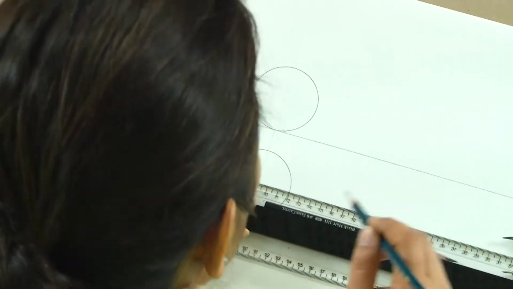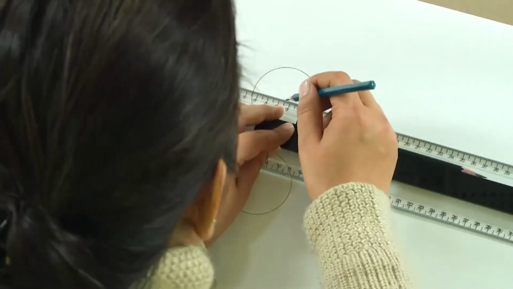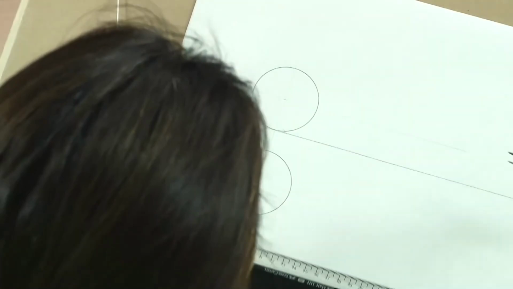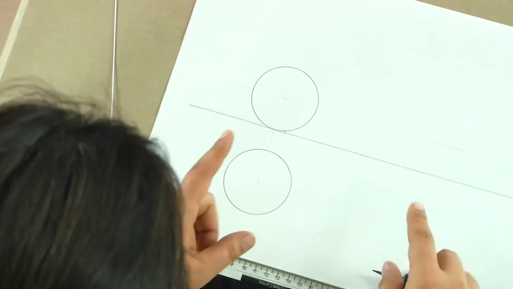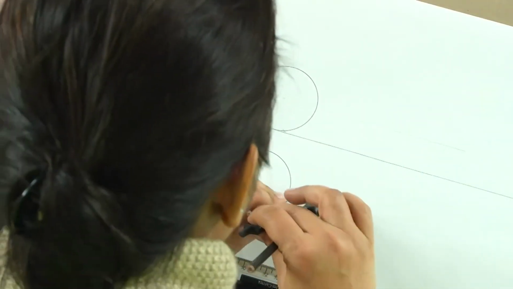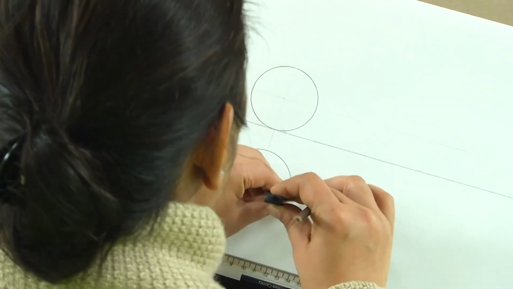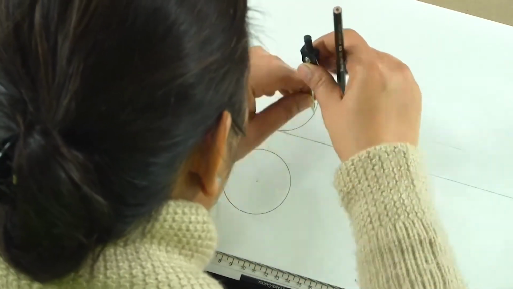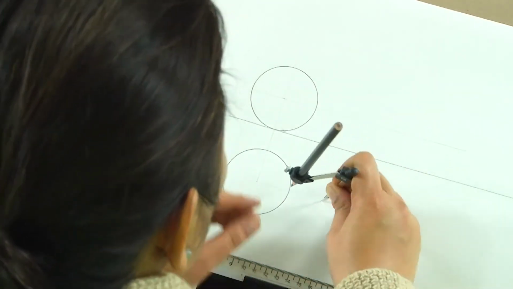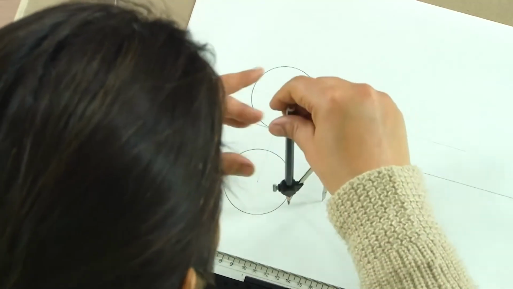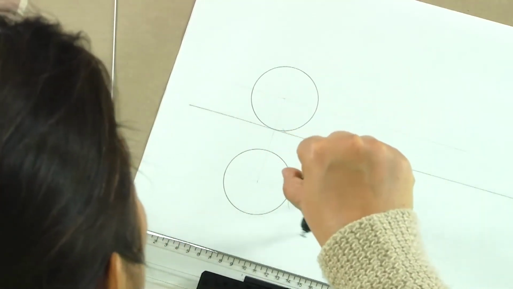It is a line which is parallel to both HP and VP, connecting the centers. A line which is parallel to both HP and VP is represented as this, and both these spheres touch. The other sphere is tangential to the previous sphere. So what we get is two spheres just touching each other.